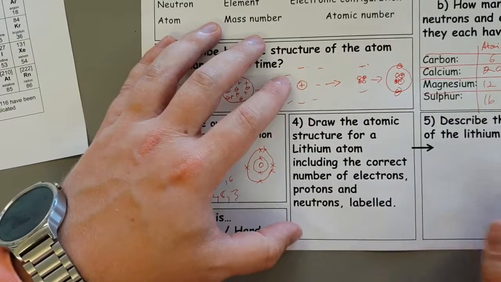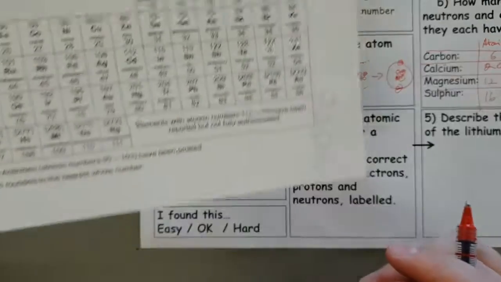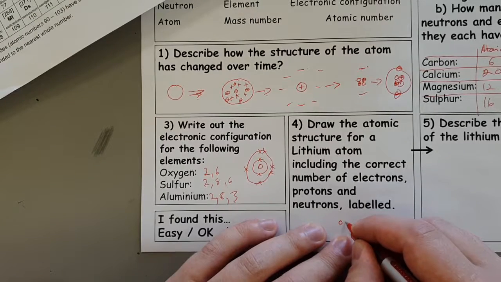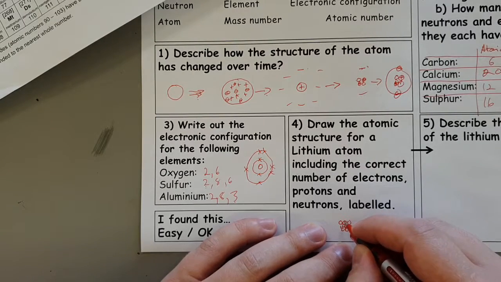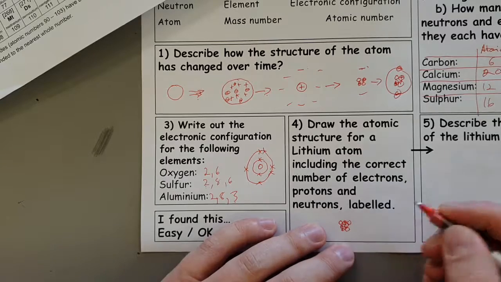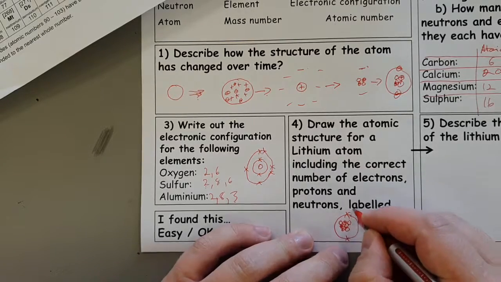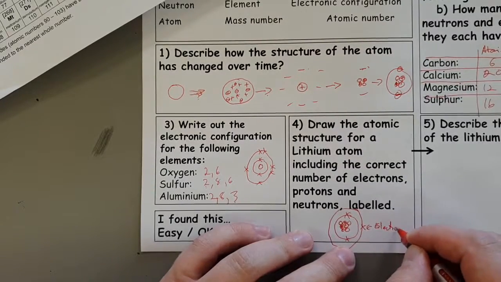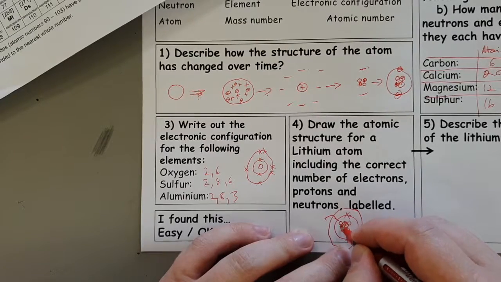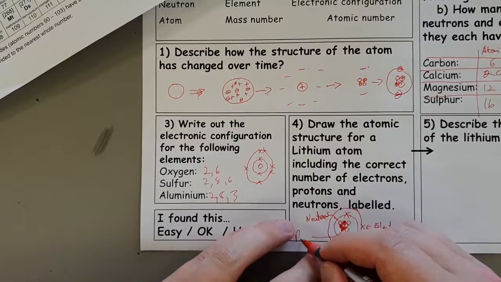Okay, draw the atomic structure for lithium ion. Include the correct number of electrons, protons, and neutrons, and label it. So lithium is element number 3, and it has a mass of 7. So, 1, 2, 3, 4, 5, 6, 7. That's my nucleus. And I need to have 1, 2, 3 protons. The rest are neutrons. 1, 2, 1. That's an electron. I'm going to make my protons solid. Neutrons. Protons.